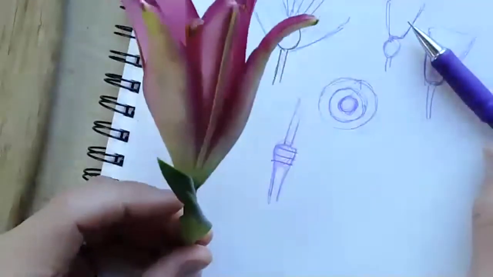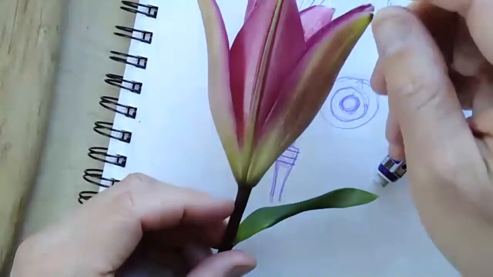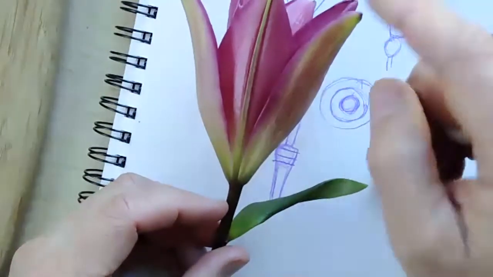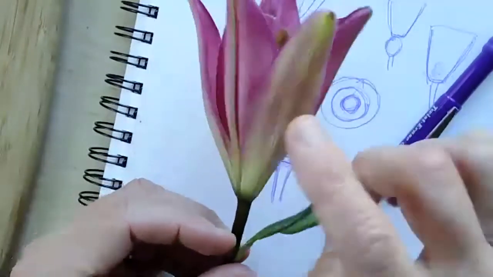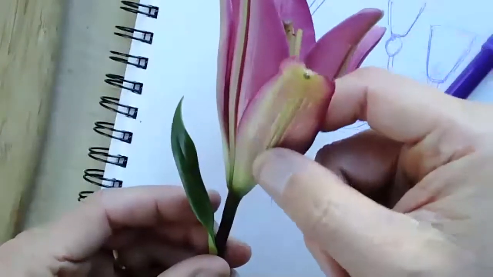So this outer layer, I'm going to remove a few pieces of this outer layer. I'm looking at my flower and I'm going to just take off these three outside ones and leave the inside ones. All right, so I'm taking off this one here.